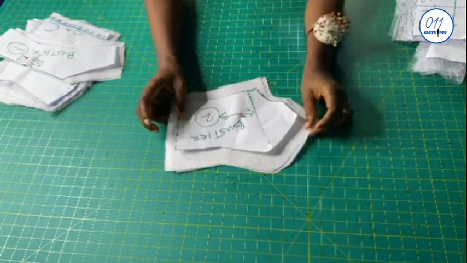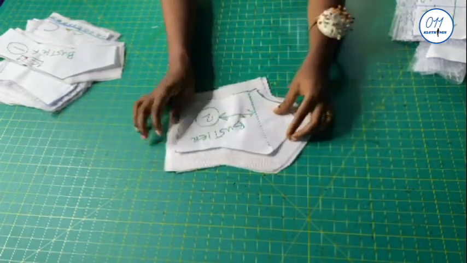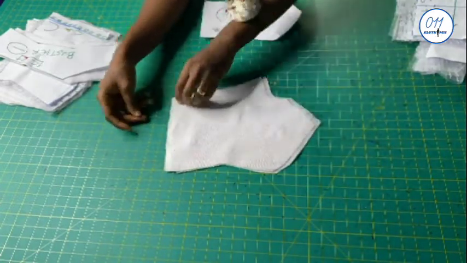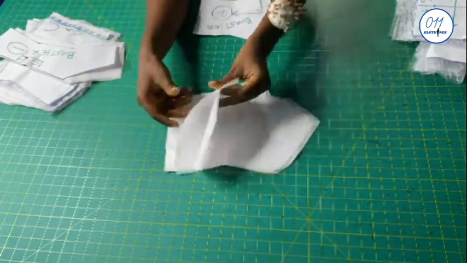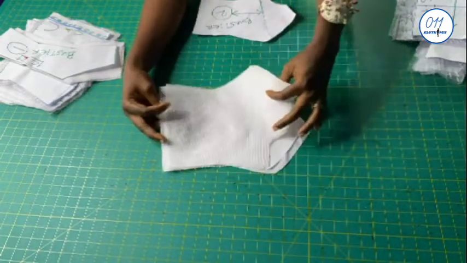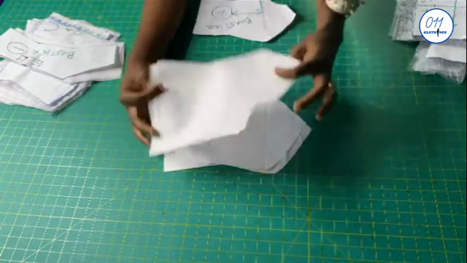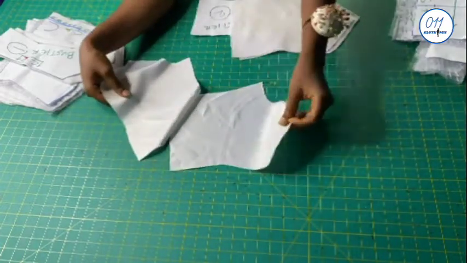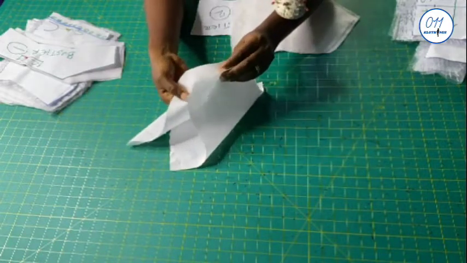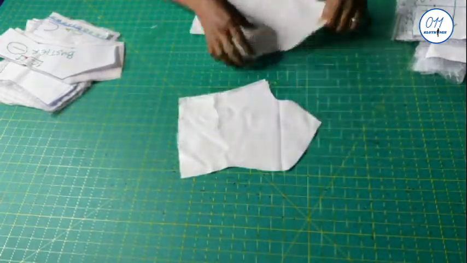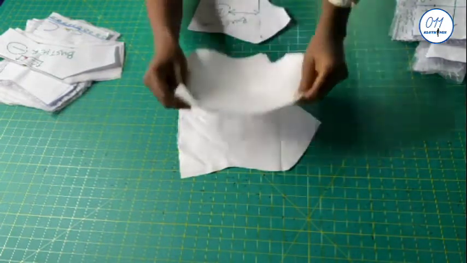So this is the inner bustier piece. I cut 2 pieces on the lining fabric, which has already been interfaced, as you can see. And I cut 2 pieces on the bridal satin. I used half an inch seam allowance all through, except for the side seams where I used 1.5 inches side seam allowance.